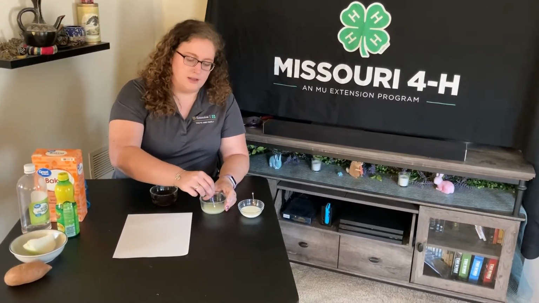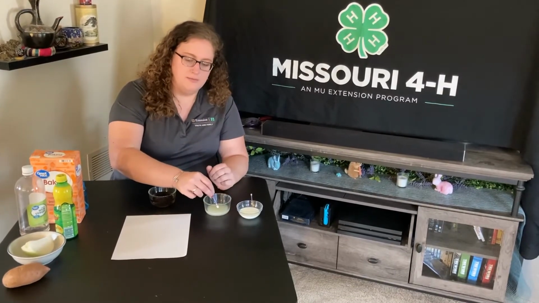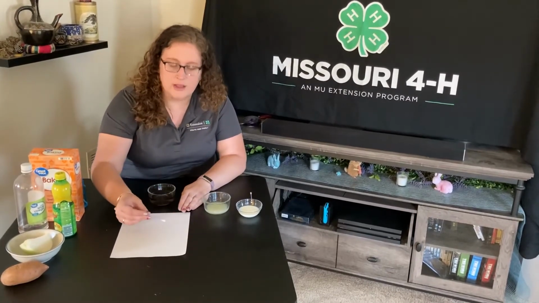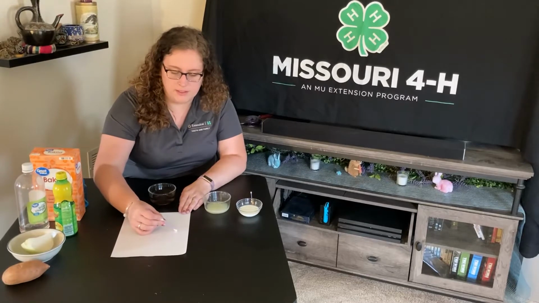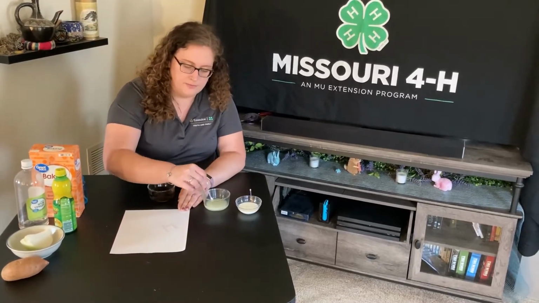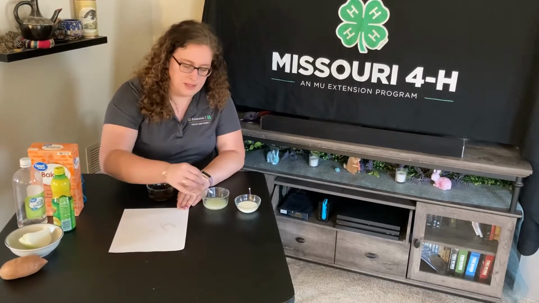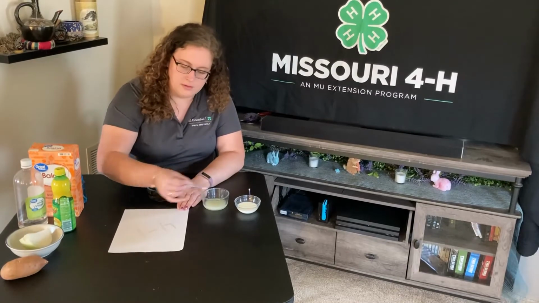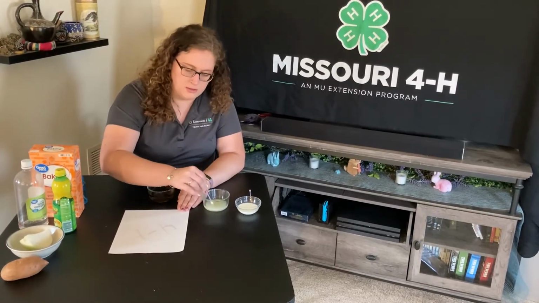So again, we're going to take the cotton swab, dip it in here. Oh, what should I make today? I'd try a clover, but I tried that once before and it didn't work very well. So we're just going to do another 4-H. I'm not the best artist, but that's okay. It's all about trying. So we've got our 4-H.